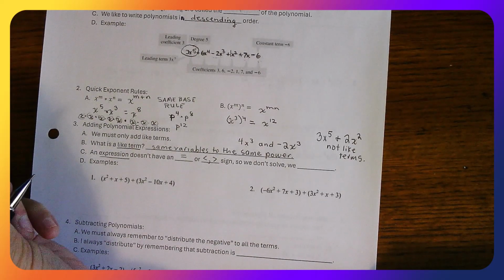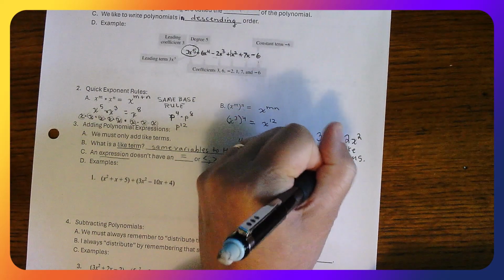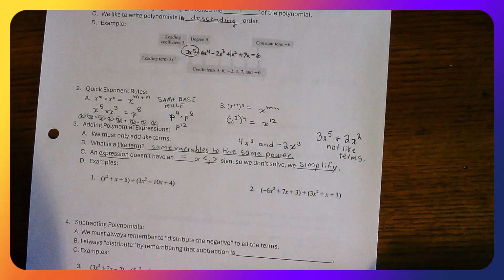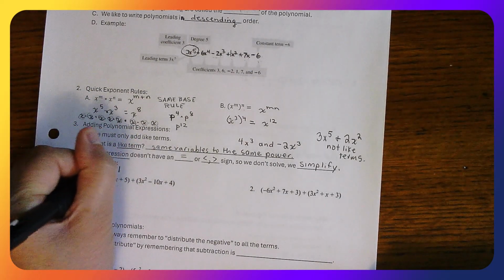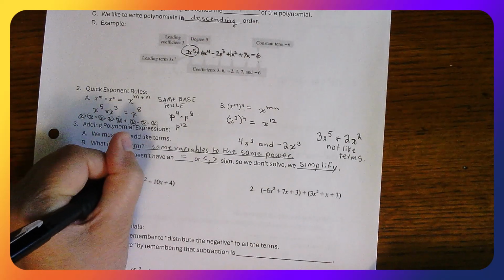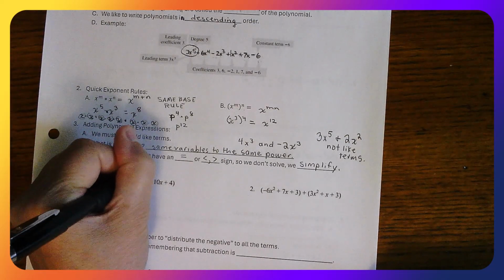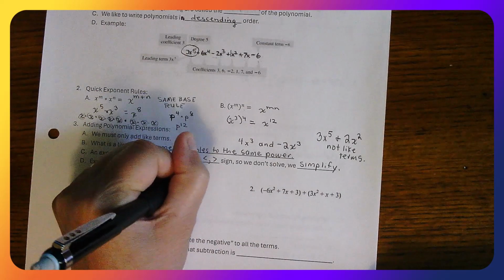So we don't solve expressions, we simplify them. So sometimes students will try to solve an expression. Well, no, you just simplify them. And so what that means is you just collect like terms. Okay, so simplifying means to collect like terms.